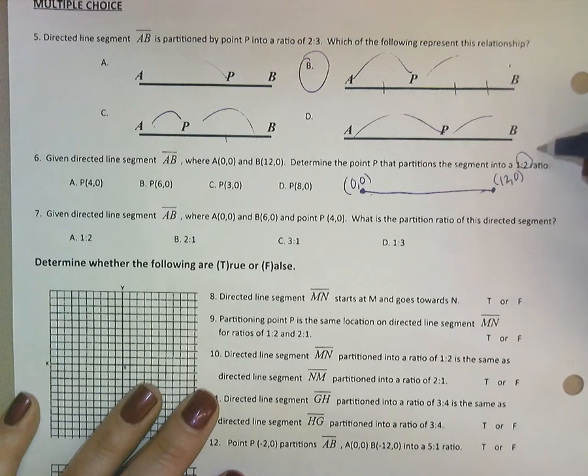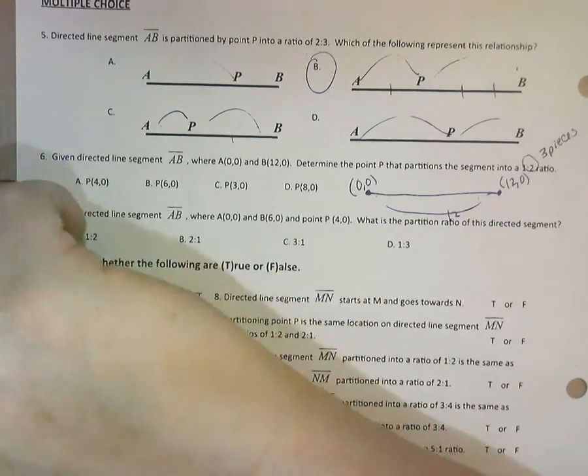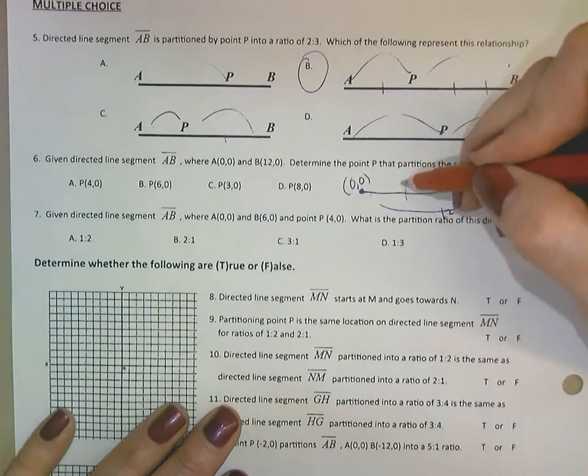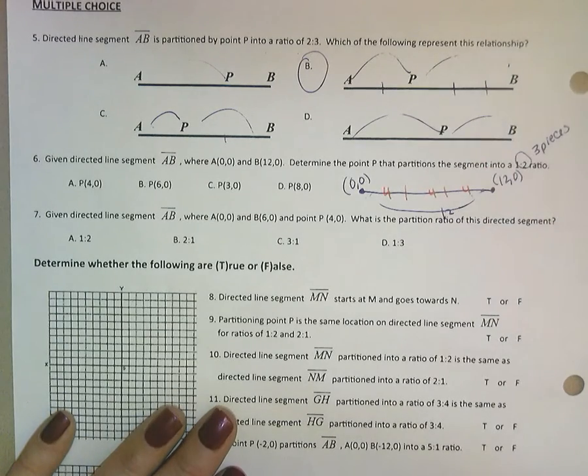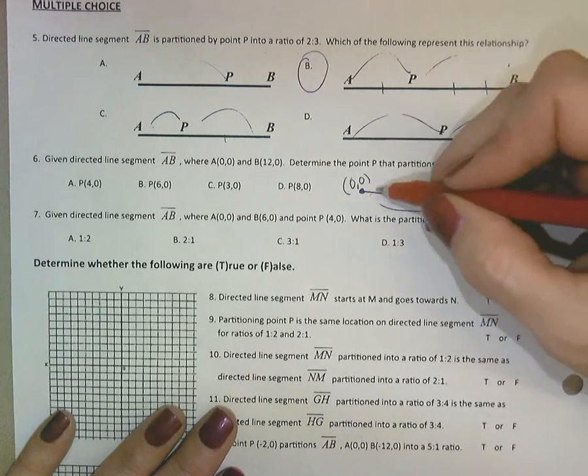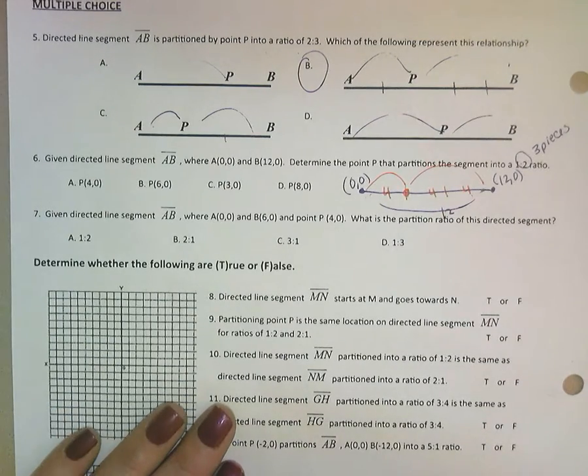So this is 3 pieces, and this is 12 long, so each piece is going to be 4 wide. If you want it in a 1 to 2 ratio, the point would be at 4, 0.